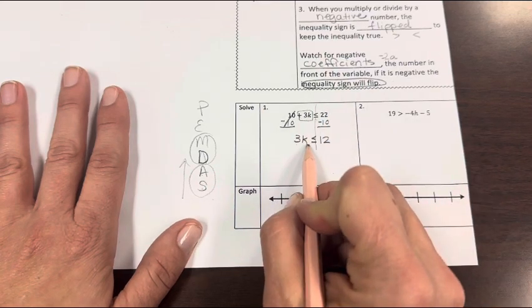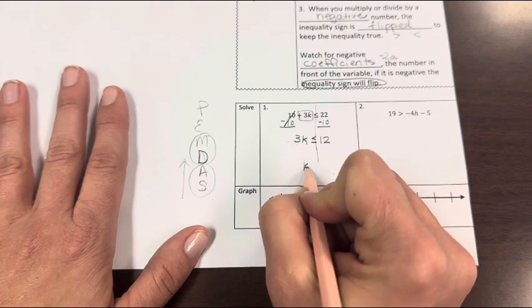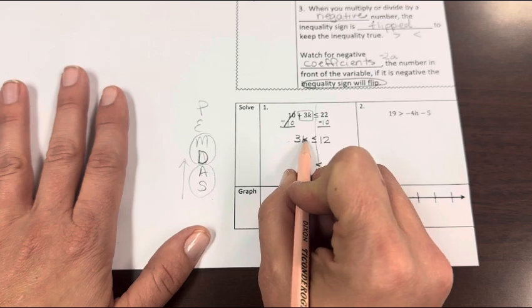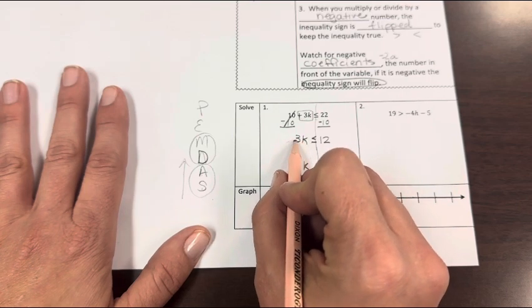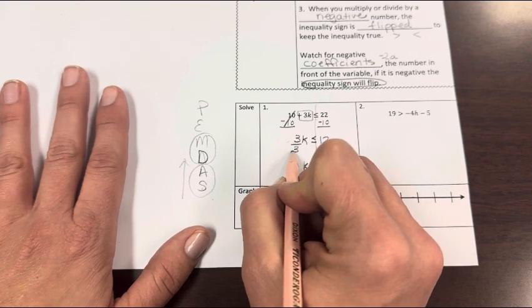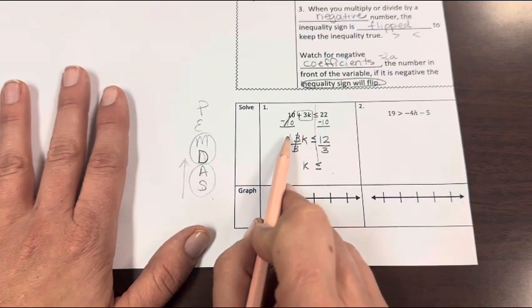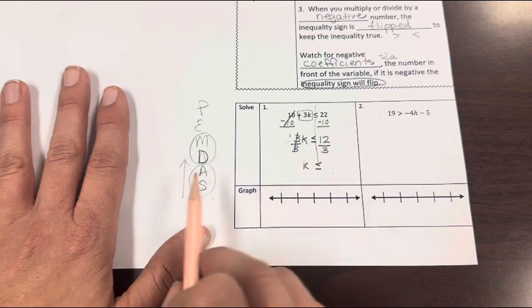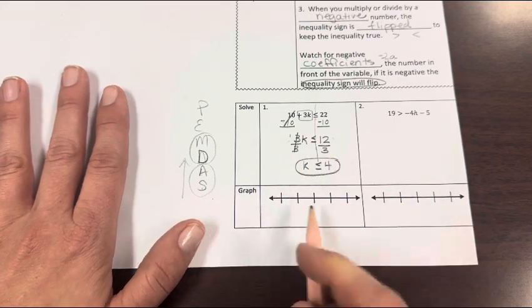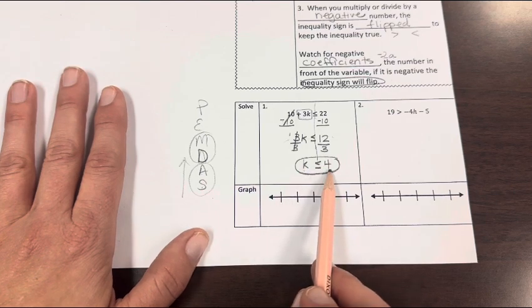So we have 3 times k is less than or equal to 12. And so if we're going to be solving for our variable, we want to isolate k all by itself. So k times 3, multiplication is going on. So the opposite of multiplication, the inverse of multiplication, is division. So what we do to one side, we do to the other. 3 divided by 3 is 1, which is something that I do not have to write down because times 1 doesn't change anything. And 12 divided by 3 is 4. So this says k, this unknown number, can be anything less than or equal to 4.